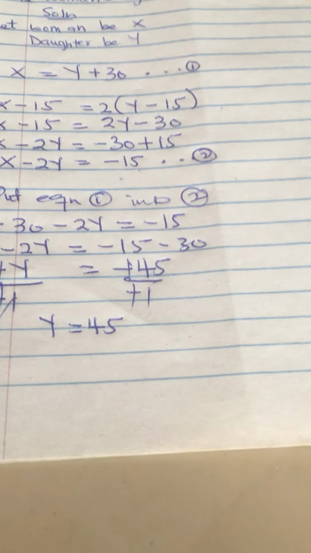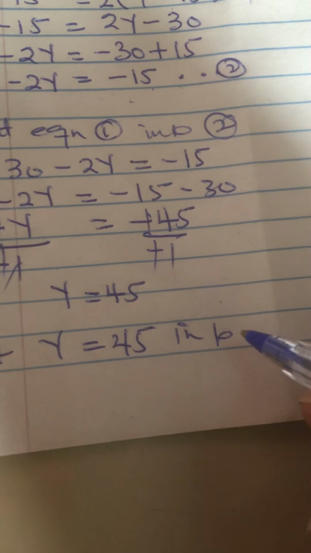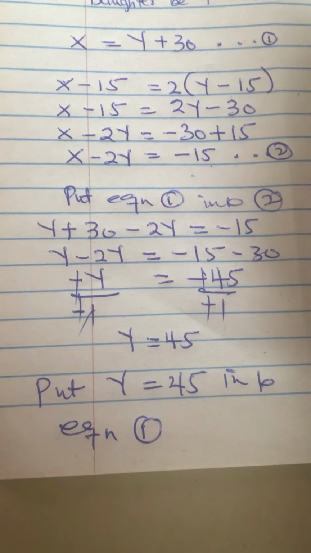So y equal to 45. You can use your calculator to also check. Now you get this. What do you do? You put y equal to 45 into equation 1.